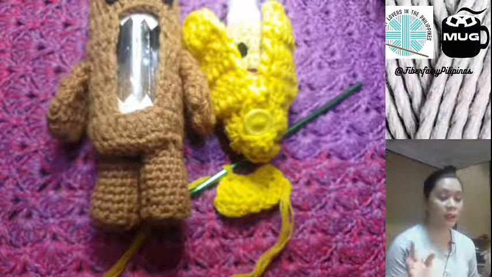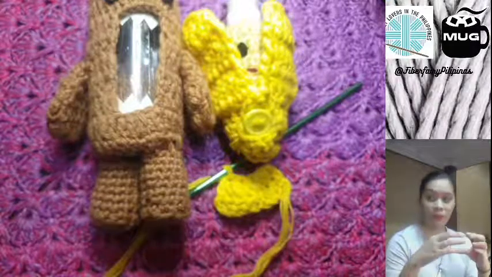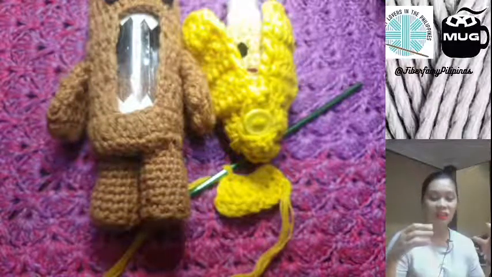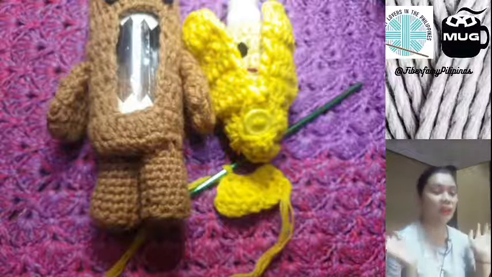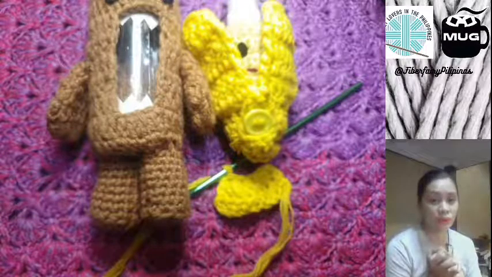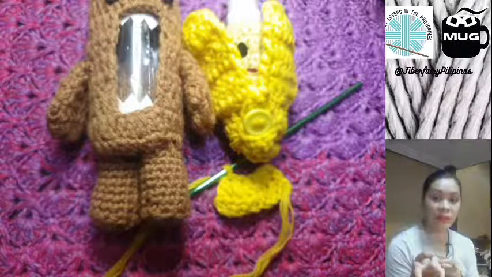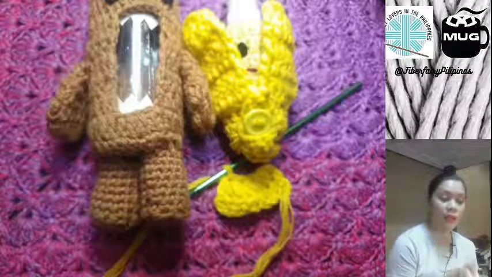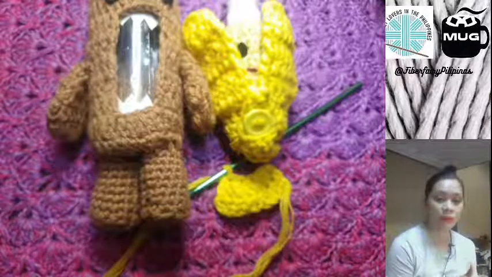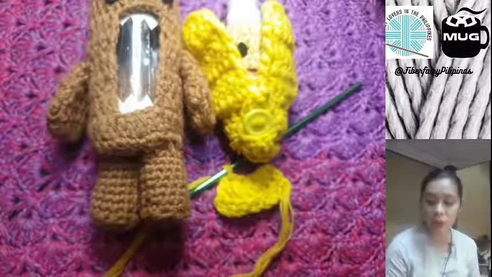Tapos pagka, halimbawa, for amigurumis naman, kasi di ba pag amigurumis, we start off with something cylindrical, and then minsan papaliitin natin or minsan papalakihin natin. That's when you need to make notes. So, I think Ron, right, you make amigurumis. So, when you make amigurumis, make sure that if you're using your own pattern or kung kinakapa mo lang siya, take notes. Get your notebook with you.